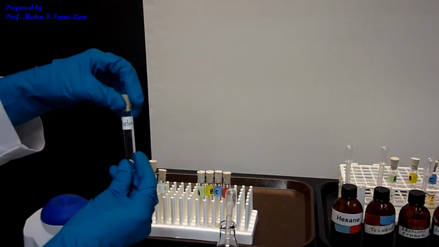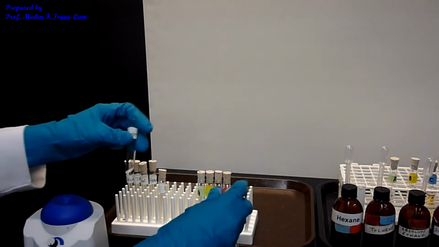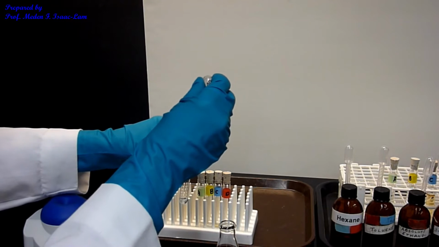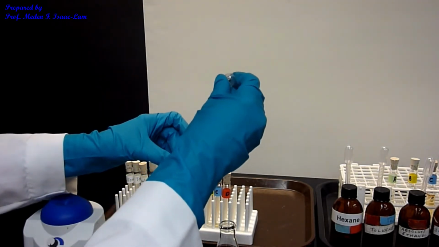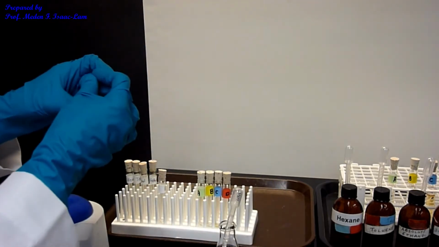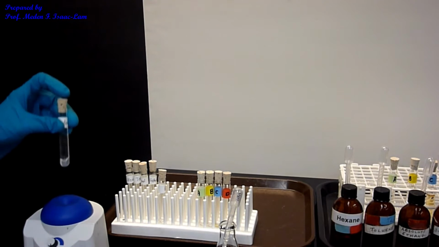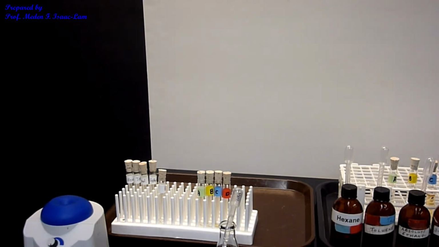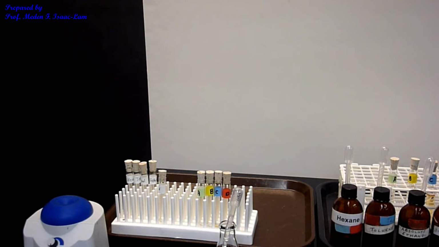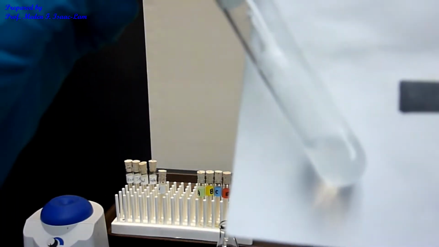So acetone sample, and again, 10 drops. I will vortex, mix it up, and now acetone here. Do you see a layer or no?